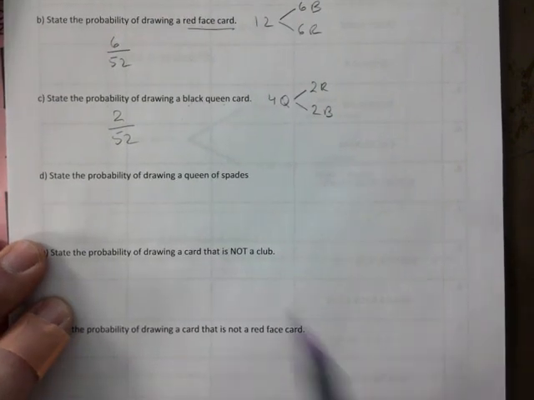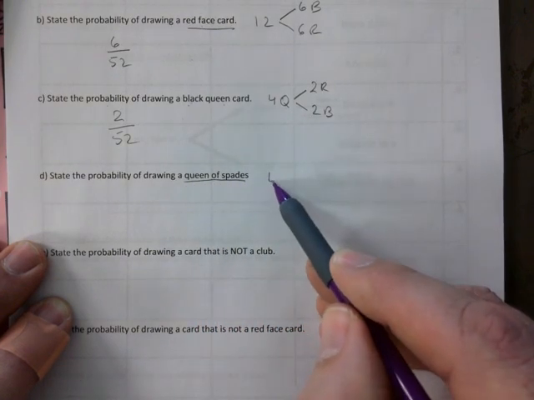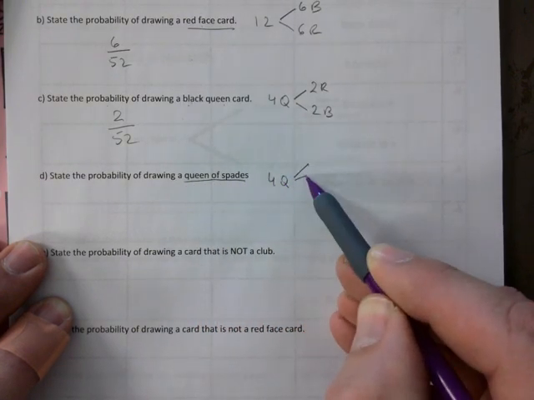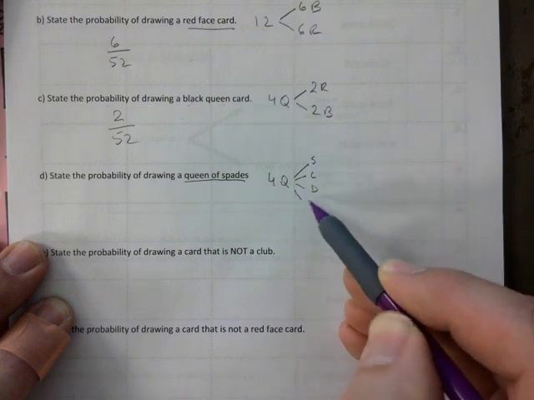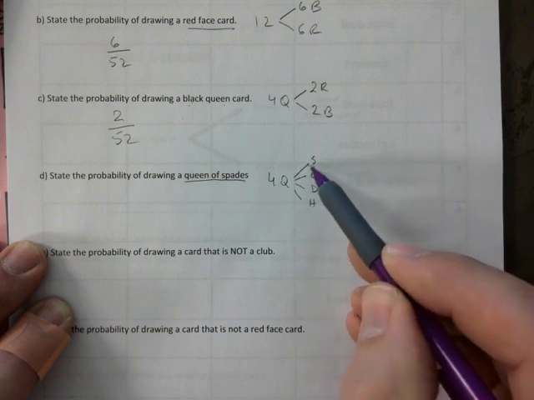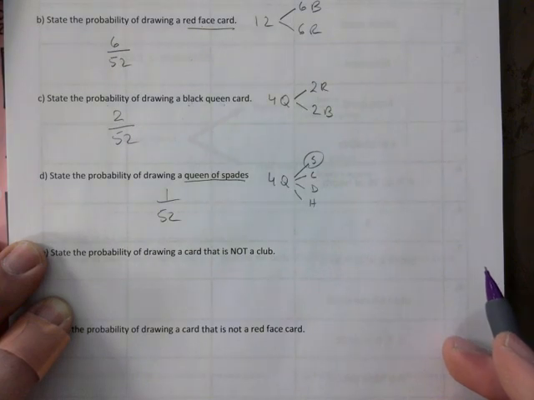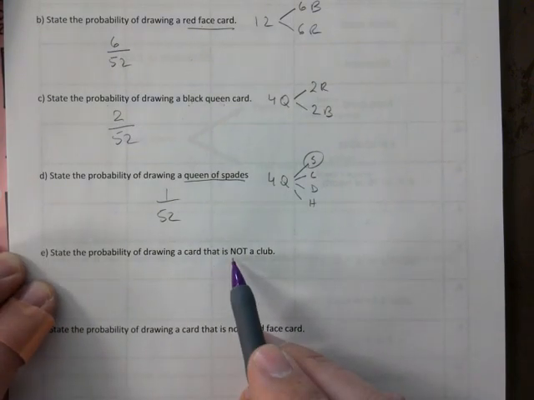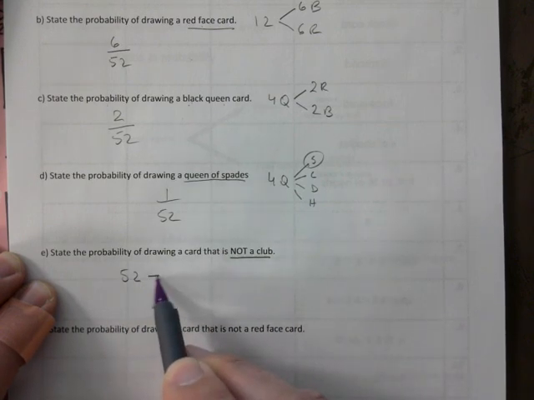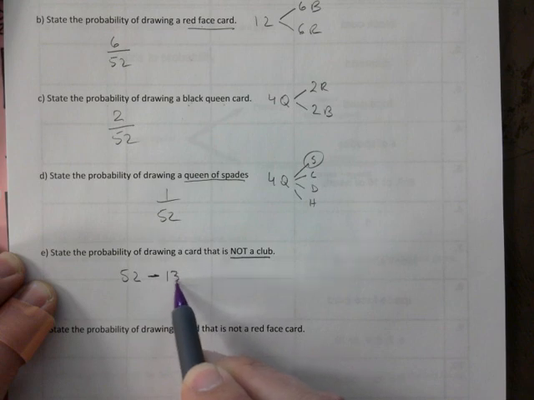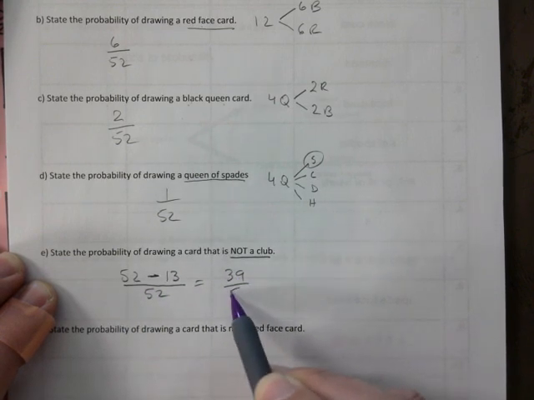That shouldn't take you very long, right? If you know your deck of cards. Drawing a queen of spades. There are 4 queens, right? There's a queen of spades, of clubs, of diamonds, of hearts. So in this case, there's only 1 out of 52. Probability of not a club. You do not want a club card. So you go 52 minus how many club cards? 13, right? 39 over 52.